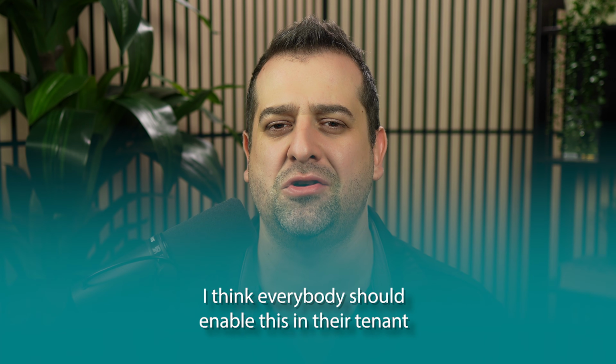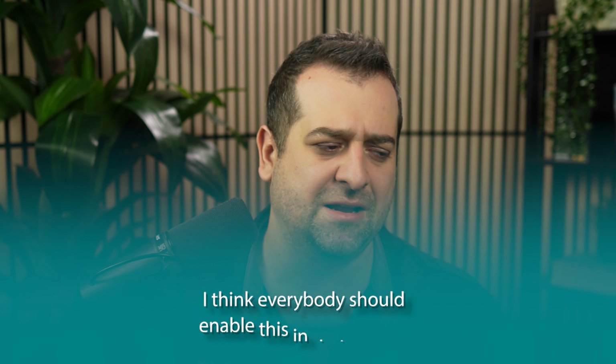So for me, it's a no-brainer. I think everybody should enable this in their tenant. Worst case, put it more strict at the tenant level and then more permissive after for specific sites if users complain or you have a business reason for it. But I would definitely configure this in my tenant.